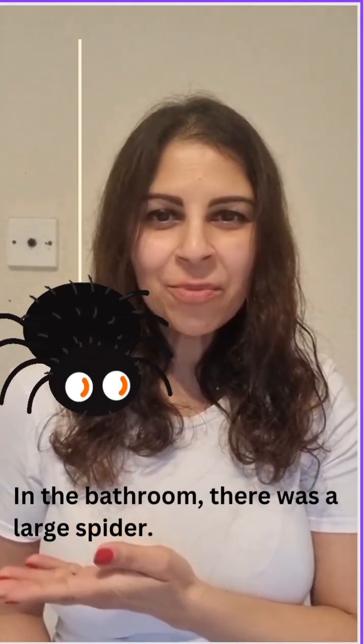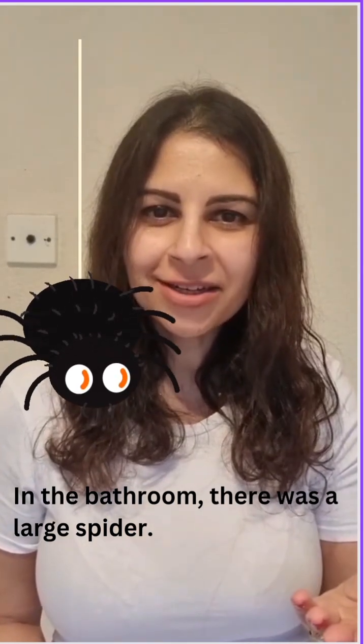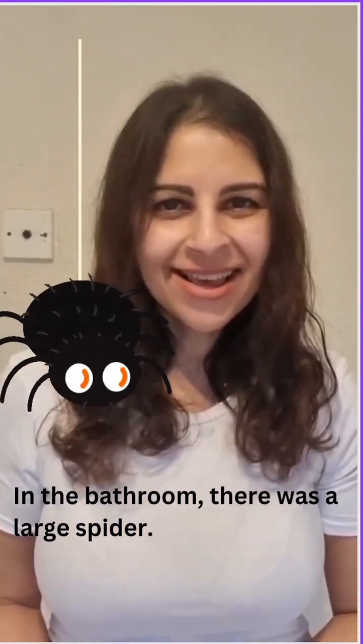Can you find the fronted adverbial in the following sentence? In the bathroom, there was a large spider. The answer is in the bathroom.